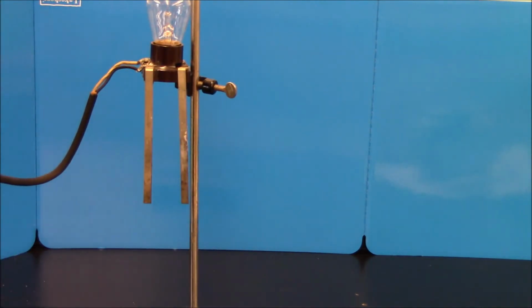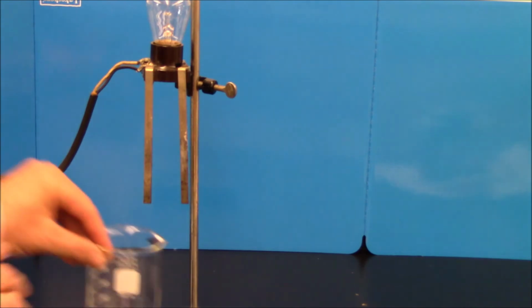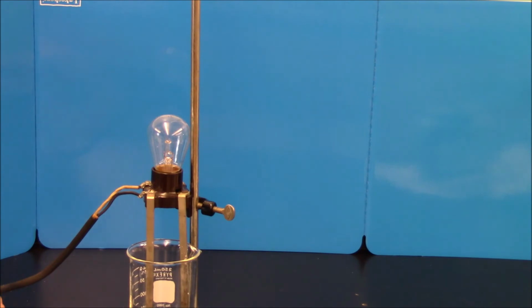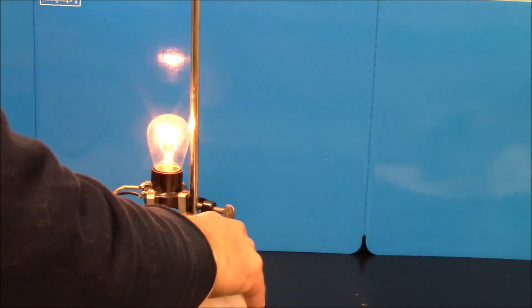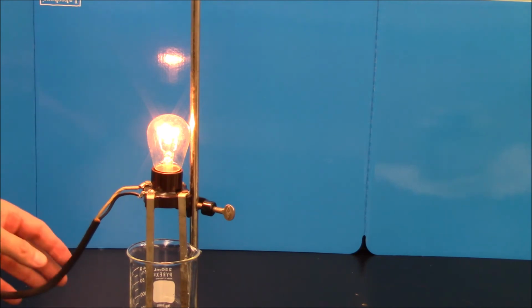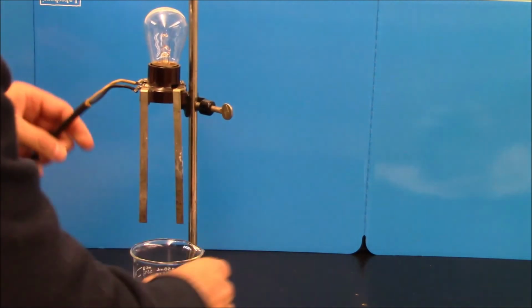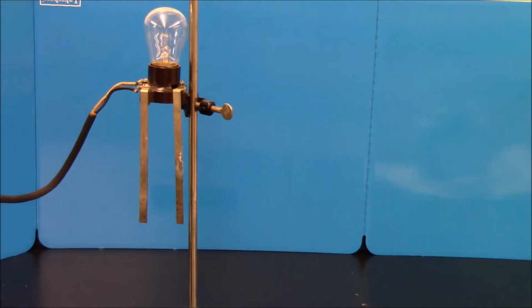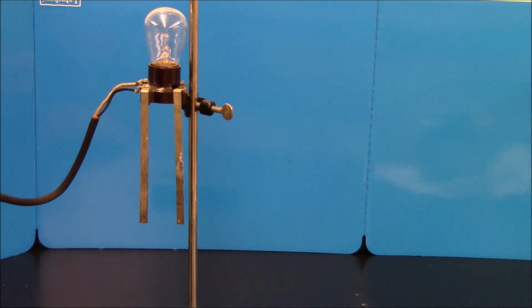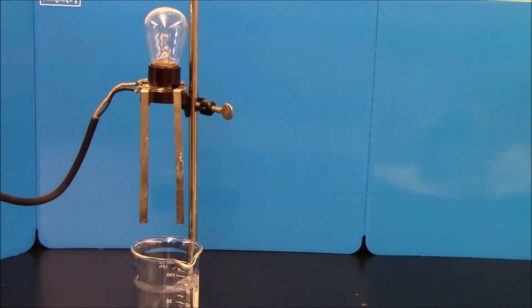Next up, I have some lead nitrate solution. Okay? This is lead(II) nitrate. Nitrate compounds, as you remember from your solubility rules, are all soluble. So, nice bright bulb. Again, this doesn't tell us anything about the identity of the ions, only the number of them. So as a good rule of thumb, any ionic compound that dissolves in water will be a strong electrolyte. Any ionic compound that does not dissolve in water will be a weak electrolyte. And there really are no medium electrolytes.